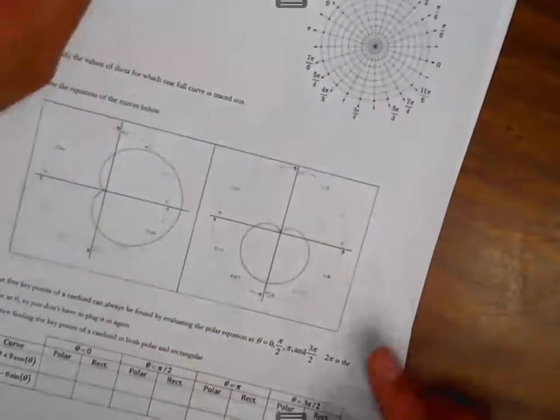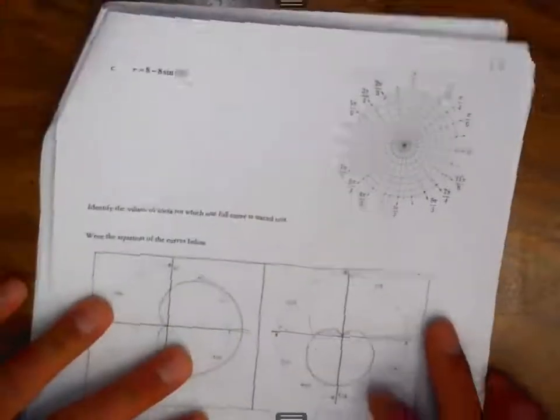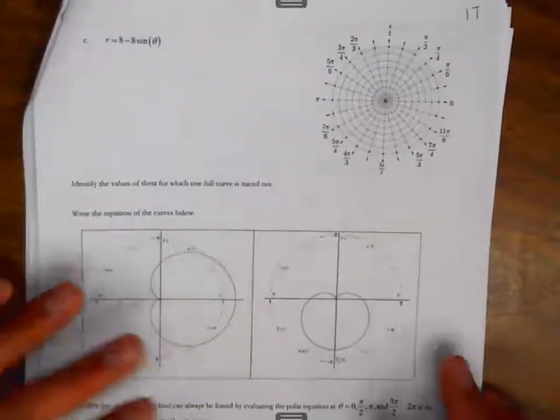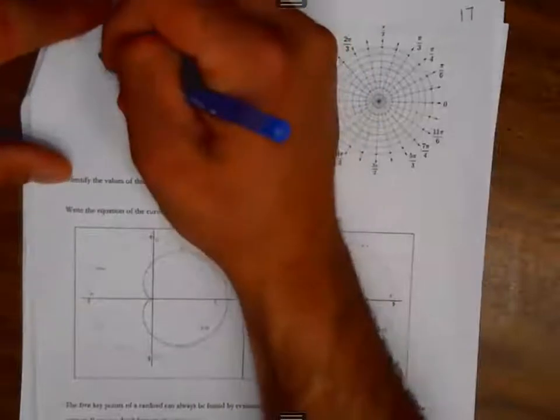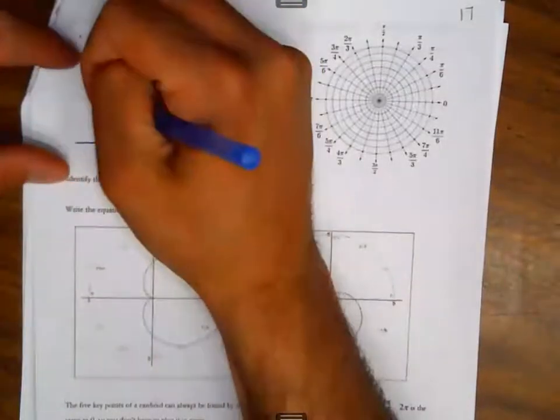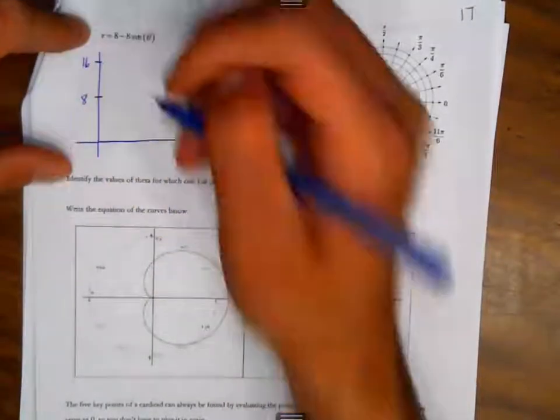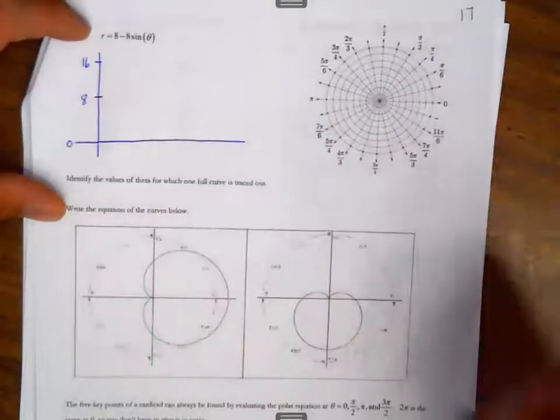All right, let's do one more. Well, let's finish this page. So r equals 8 minus 8 sine theta. Let's graph that. This will have a sinusoidal axis at 8. The maximum is at 16, and the minimum is 0.